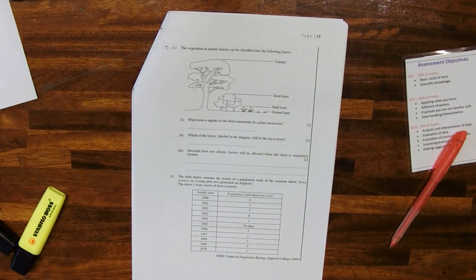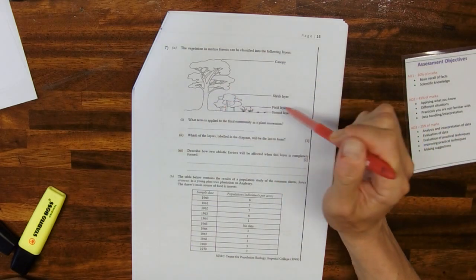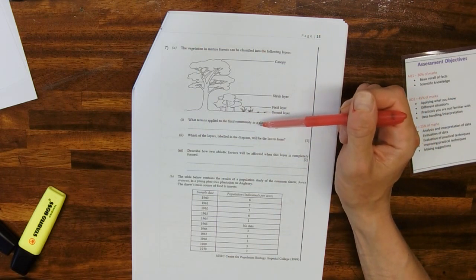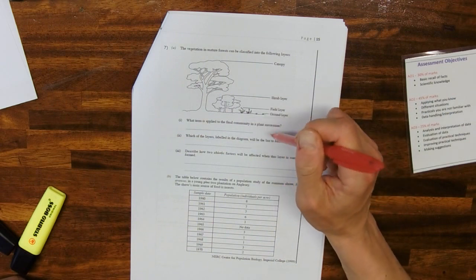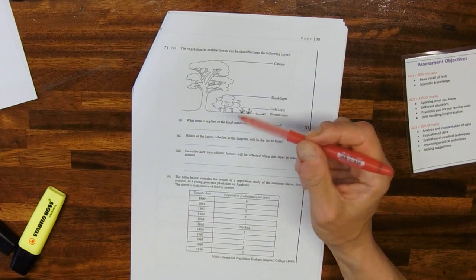Component 1, task book and question 7. The vegetation in a mature forest can be classified into the following layers. So you've seen these in your succession there. A term for the final community. So it's a word that comes before this word community. AO1, just remembering some stuff there.